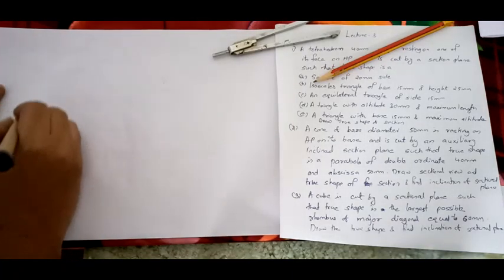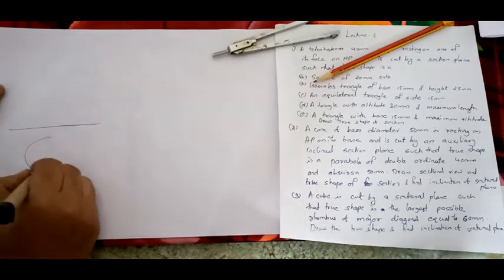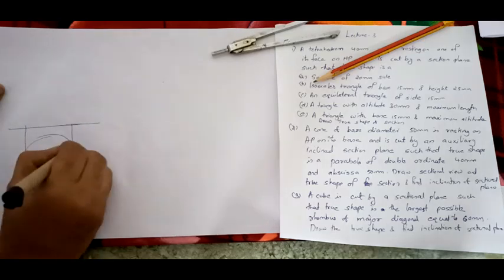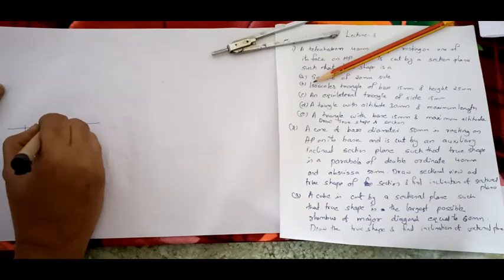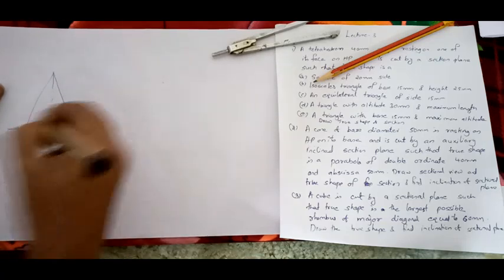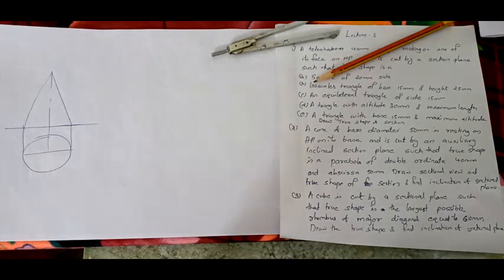So see, this will be your cone, right? There are mainly 3 figures you will be cutting from a cone that constitute your conic sections.